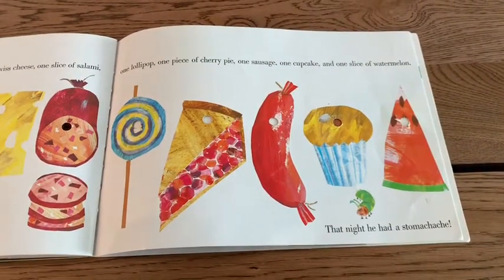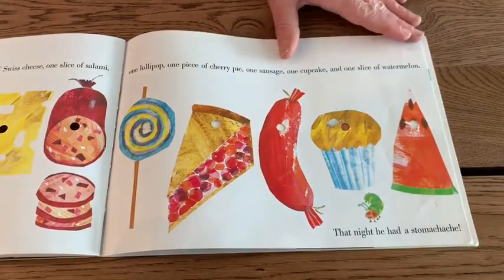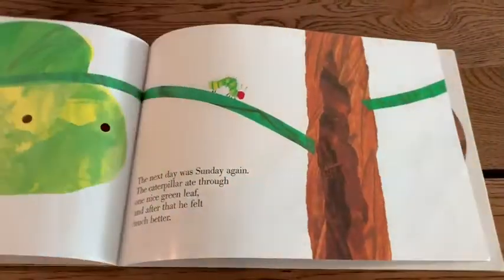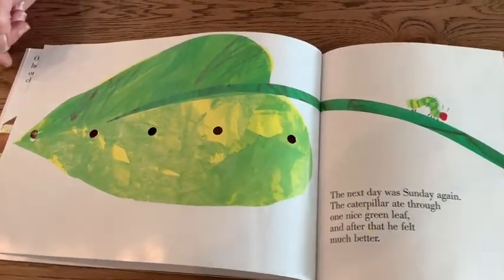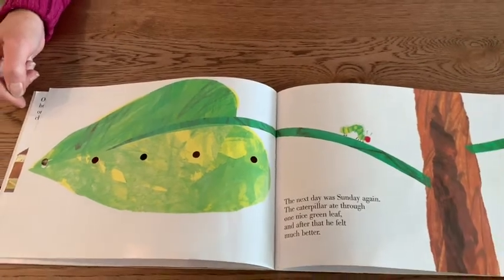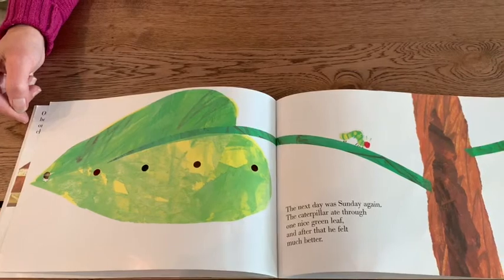That night, he had a stomach ache. Boy, I would have a stomach ache too. The next day was Sunday again. The caterpillar ate through 1 nice green leaf, and after that, he felt much better.